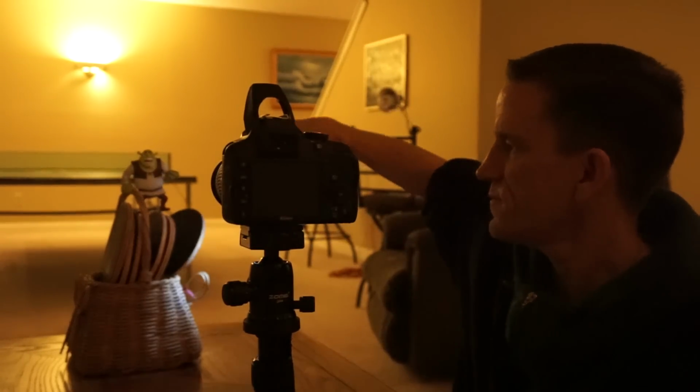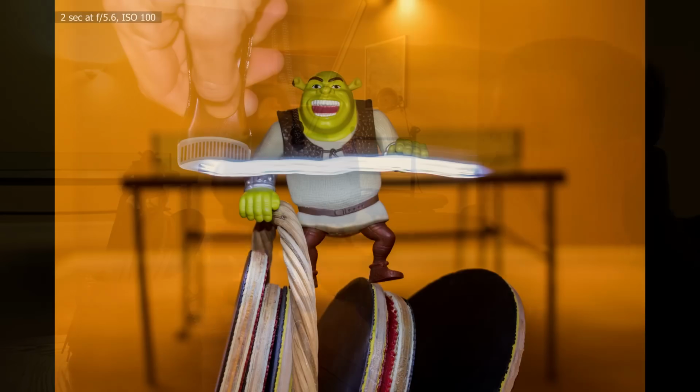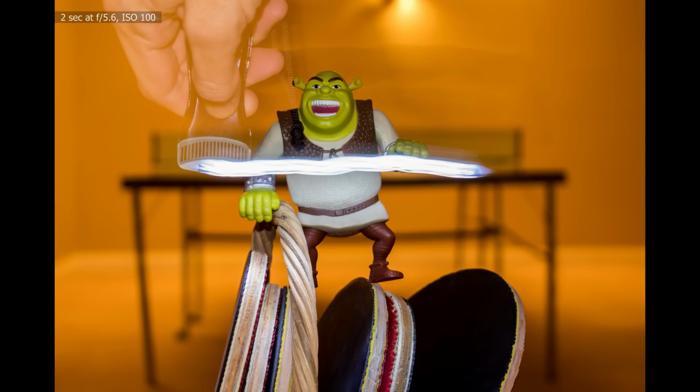Let's go ahead and do that now. So now you can kind of see the difference between this. On this shot right here, the image is capturing my hand at the tail end, and that's simply because that flash is firing right before the rear curtain closes.